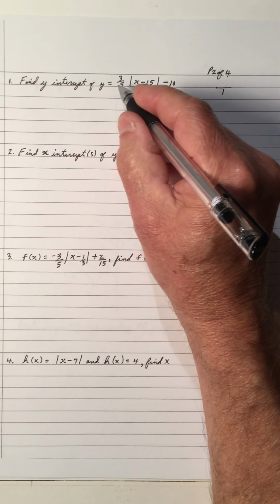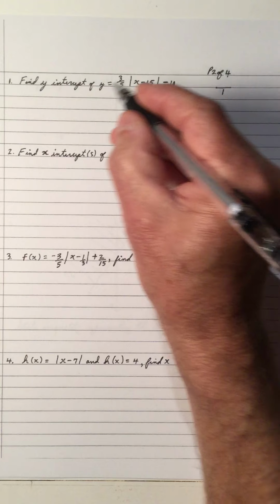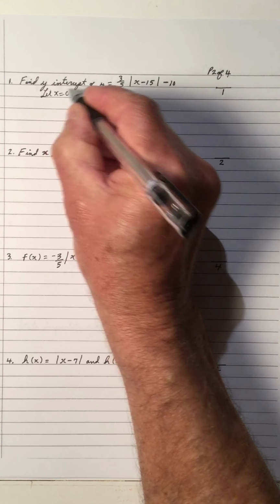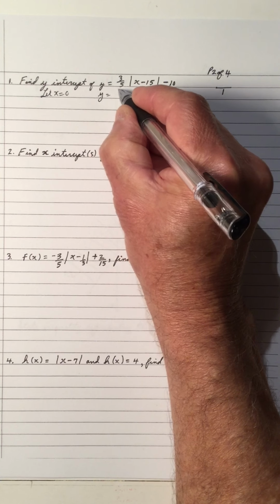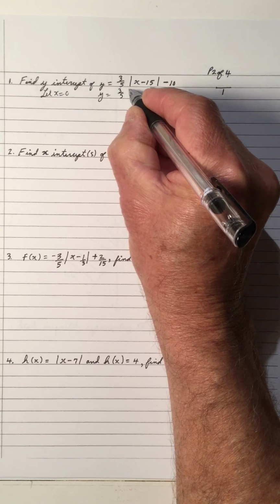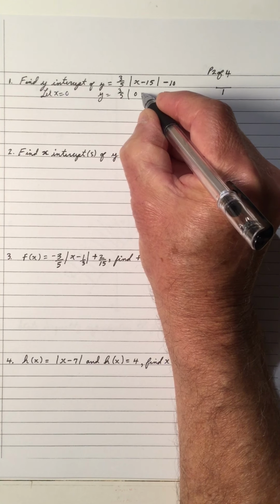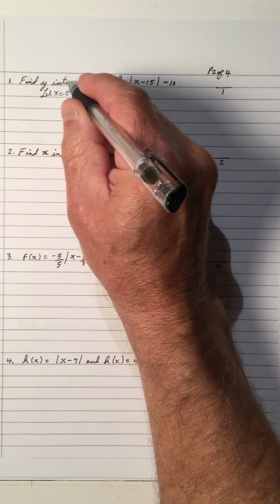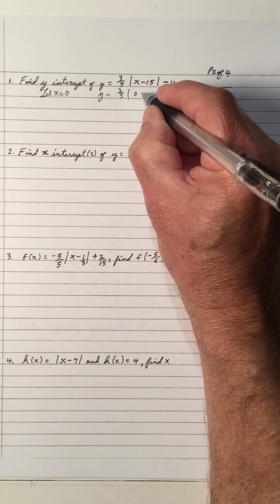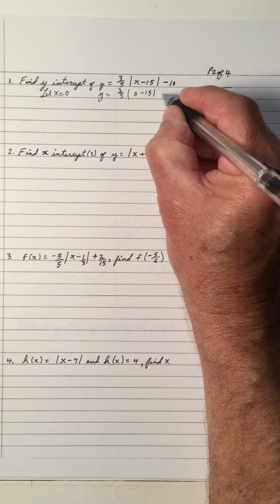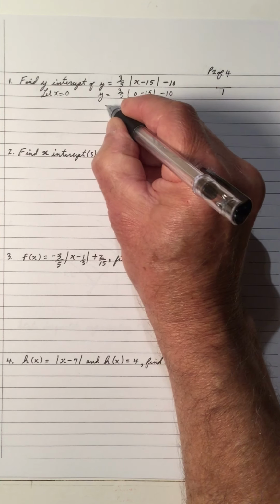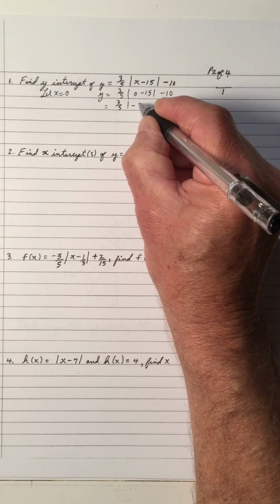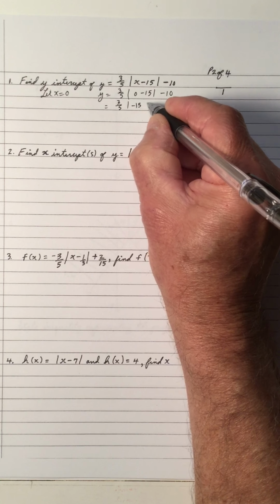Find the y-intercept of this absolute value. The y-intercept is when you let x equal 0 in your equation, because the y-intercept is where the graph cuts the y-axis, and that's when x is equal to 0. Simplify the absolute value of negative 15.